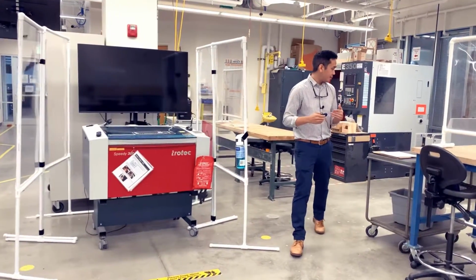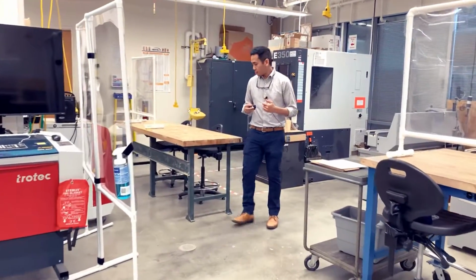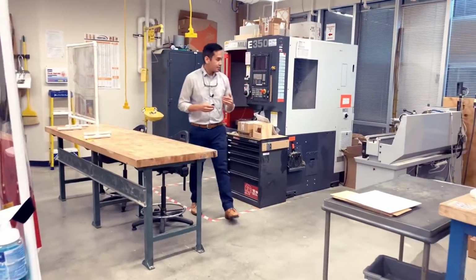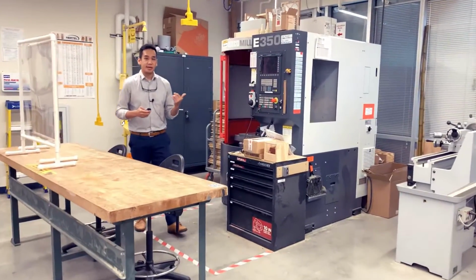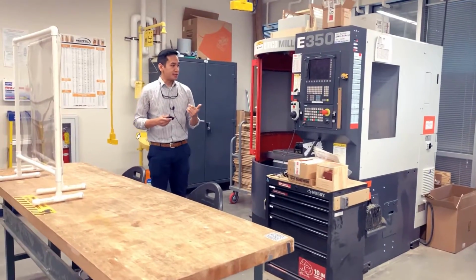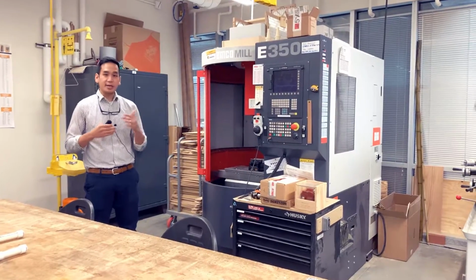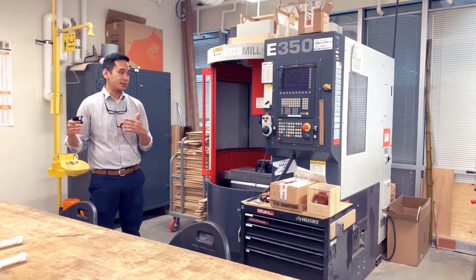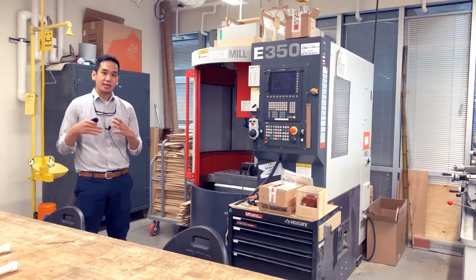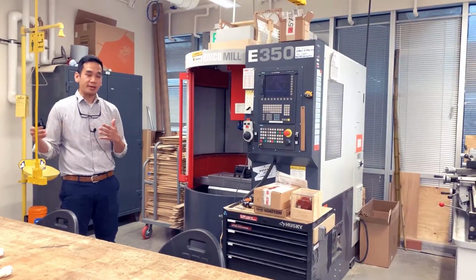As you come back through here, what we're going to see is our other computer-controlled manufacturing equipment. So this is our CNC Milling Machine, which is a 3-axis computer-controlled machine that we use for precision milling. So here, what we're doing in lecture and in the classroom is we're training the students on the software for this machine, as well as giving them an opportunity to learn about computer-aided manufacturing.